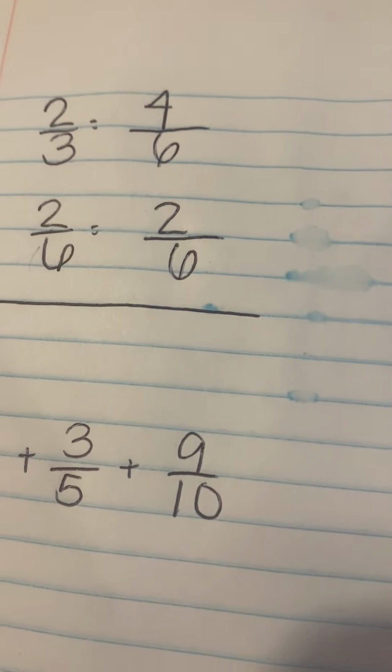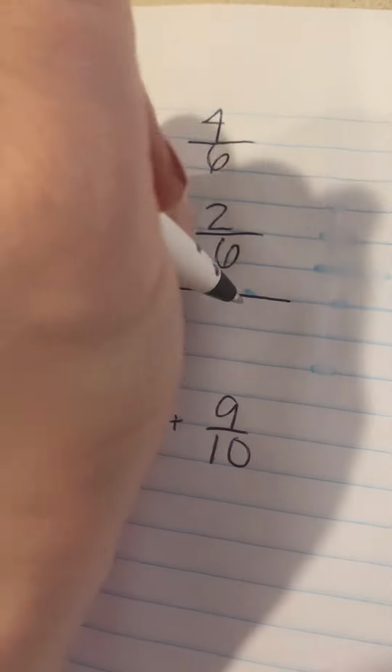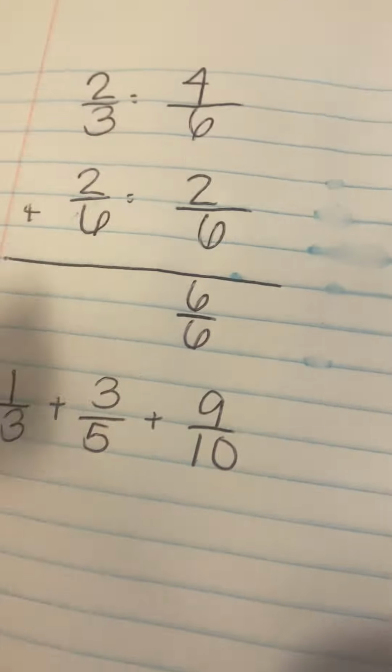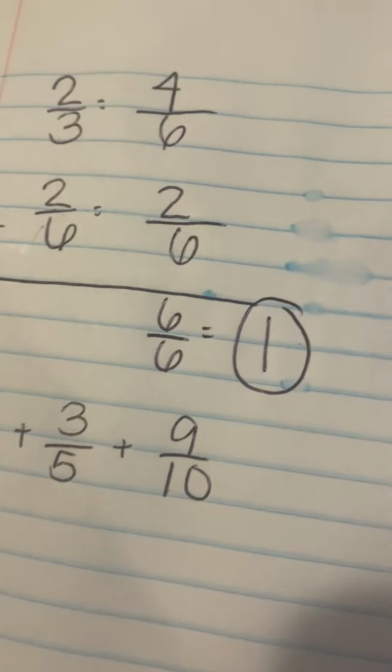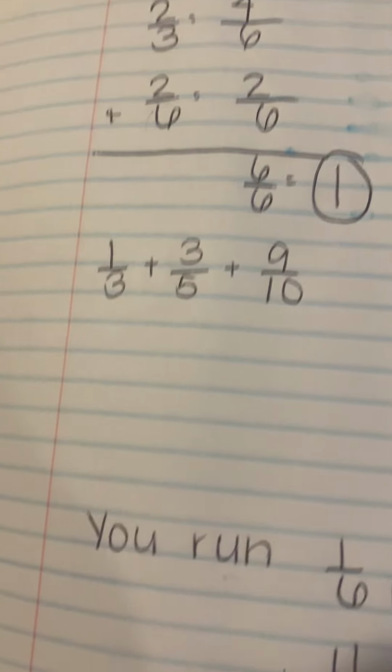So for this one, if I have 4/6 plus 2/6, 4 plus 2 is going to be 6/6. If you have 6/6, we all know that this is one whole. So when you simplify that, you're just going to do equals 1 and then circle it. So 1 is my answer.